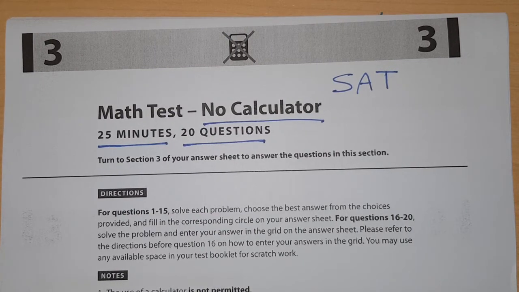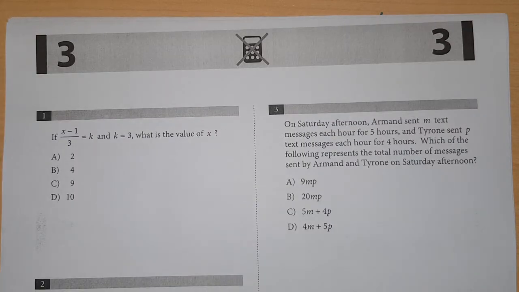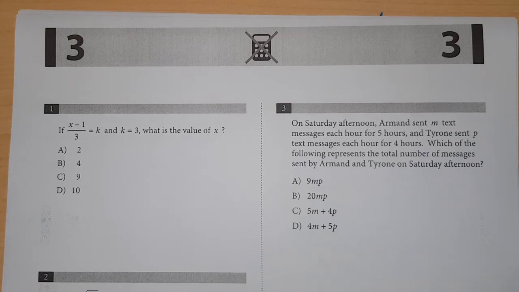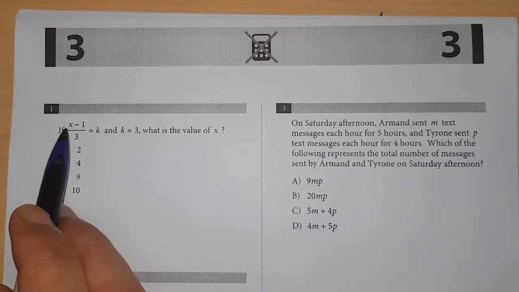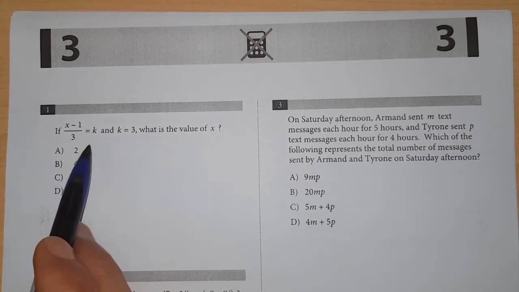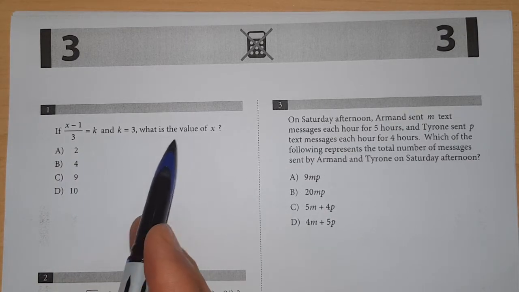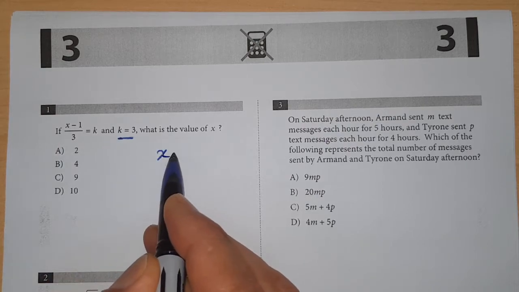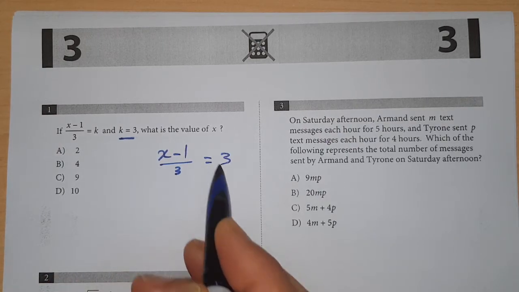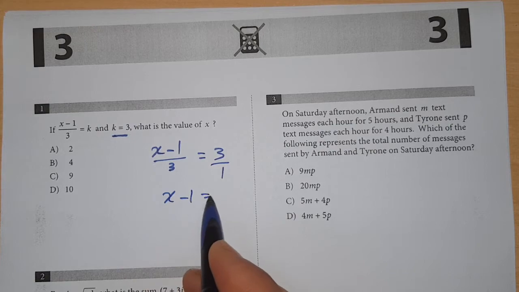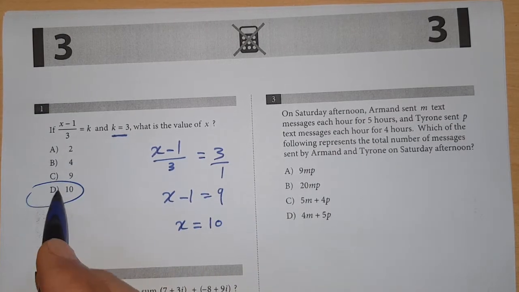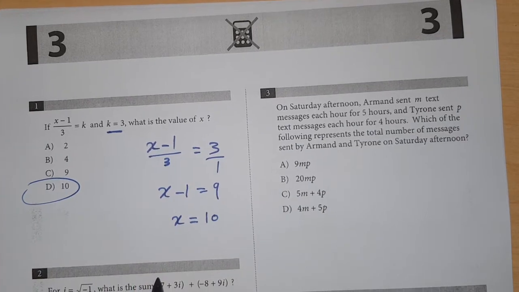And follow with me question by question to practice how to solve all questions in the time or before the time of the exam finishes. So number 1: if (x minus 1) over 3 equals k and k equals 3, what's the value of x? You are given k, so quickly you substitute k equals 3. (x minus 1) over 3 is equal to 3. Cross multiplication: x minus 1 is equal to 3 times 3, which is 9, so x is equal to 10. That's very easy. Direct question, solve a linear equation.